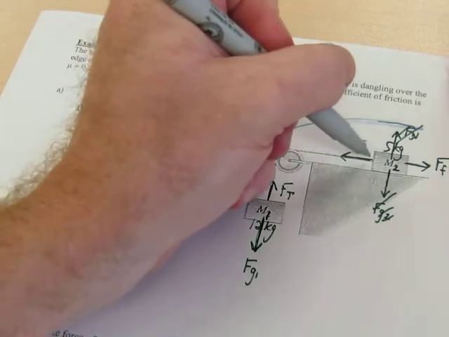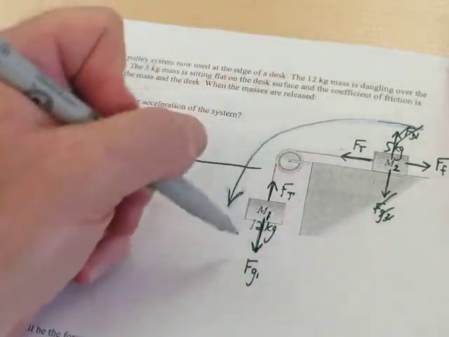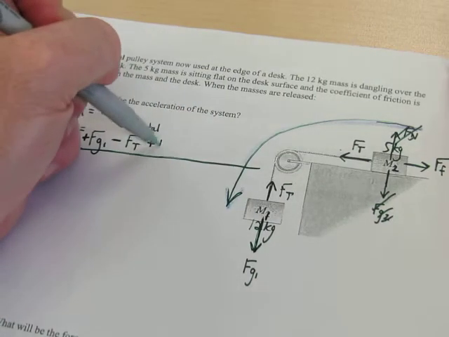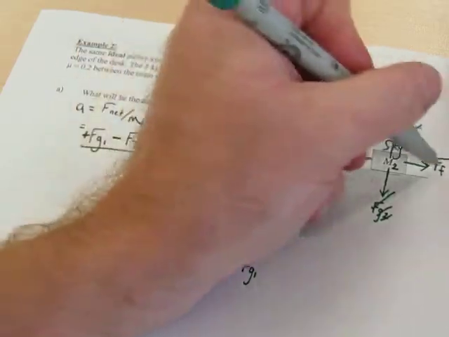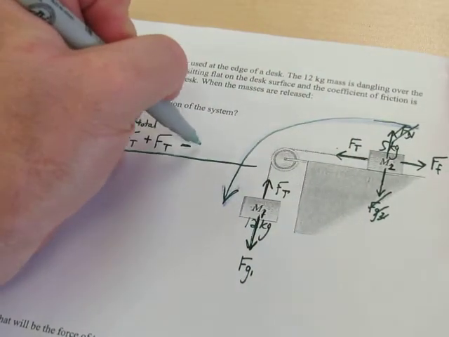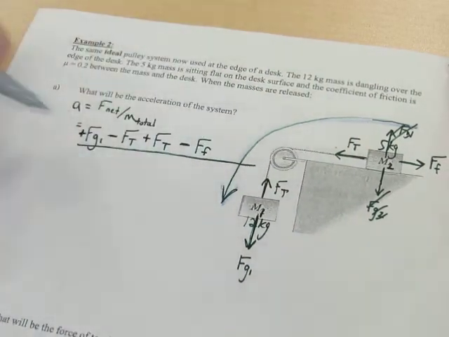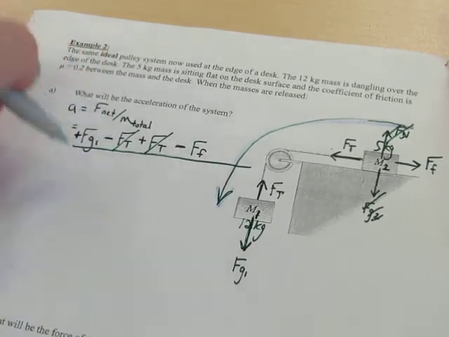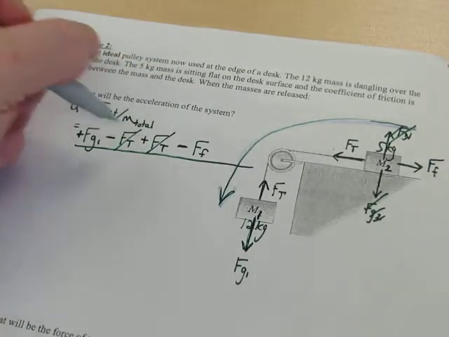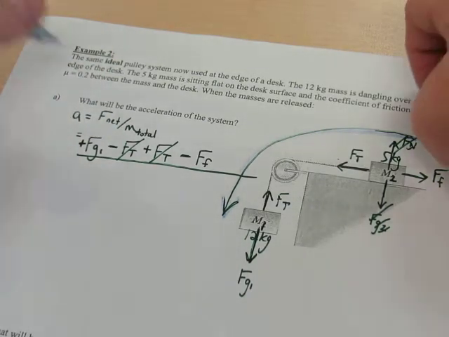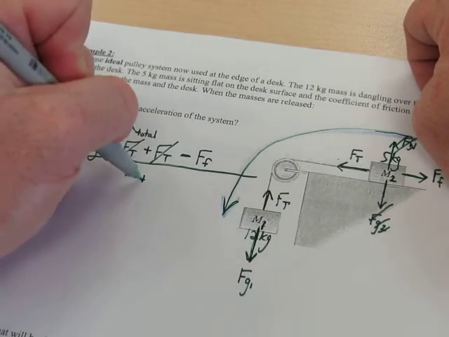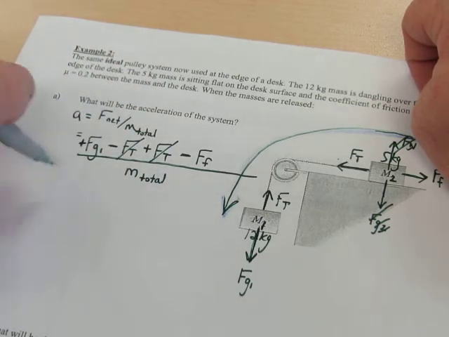Next up after that is another force of tension, this time in the positive direction. And then finally, at the very end of this list, in the negative direction, a force of friction. These two tension forces cancel, which always happens. And again, you're going to eventually get lazy and say, why even bother writing them? But write them in there anyway. You're dividing by the total mass.